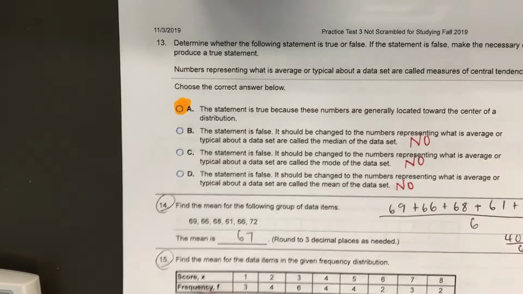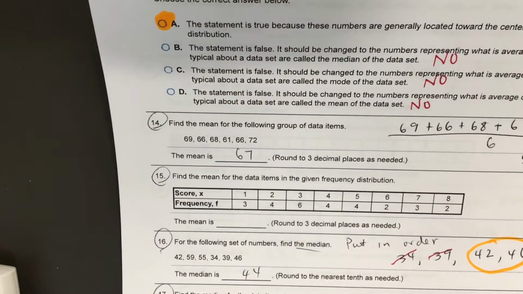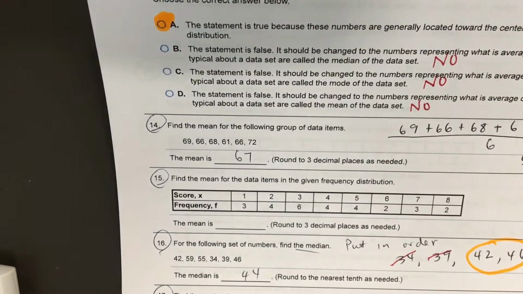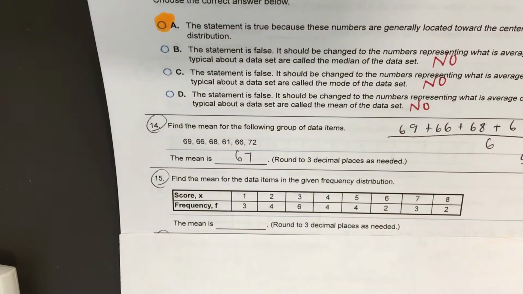Problem number 16, I have a frequency distribution. And on the frequency distribution, they want me to find the mean. Some students, when they come in my office, will give an answer. I'll ask, how did you get that? And they will say, I saw this chart with all these numbers, so I just added up all the numbers and divided by the number of numbers. But that's not what this chart is telling you.